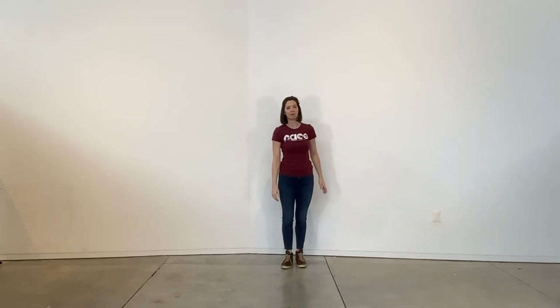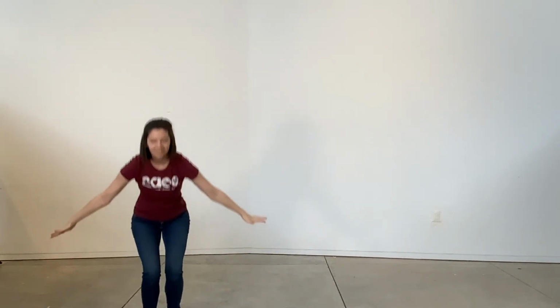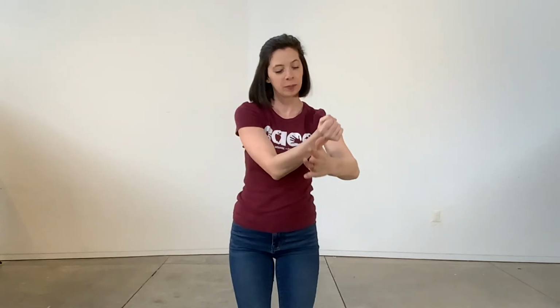Great job. And next, you guessed it, we need a need dance. Less exciting, but still very important. Our needs: food, water, shelter, and clothing. So, maybe we start over here with shelter. Shelter. And then I hop to make food.